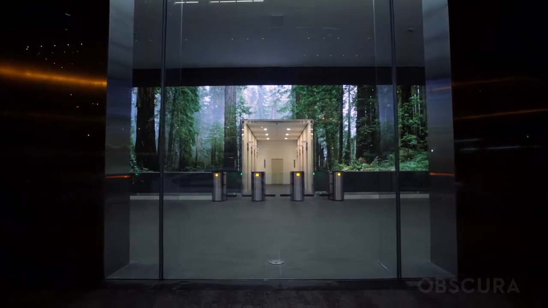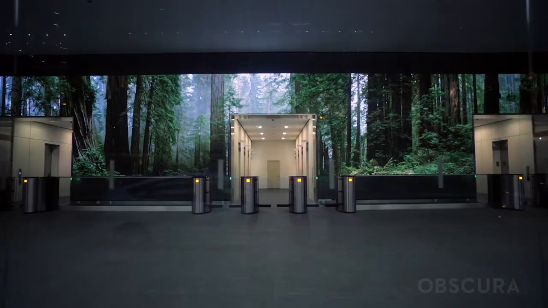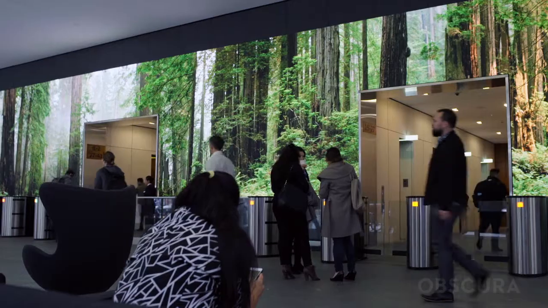It sort of came to us, wouldn't it be great to celebrate some of California's natural beauty? We wanted to create an illusion as if you were actually there.